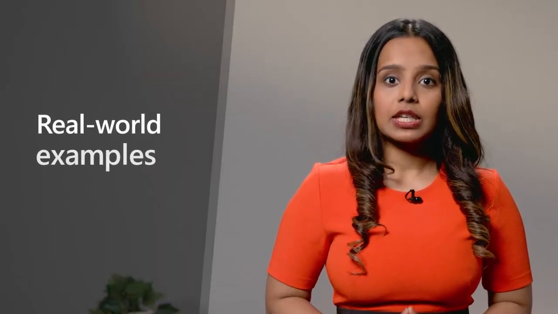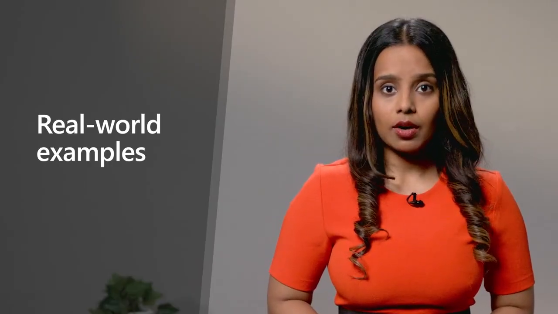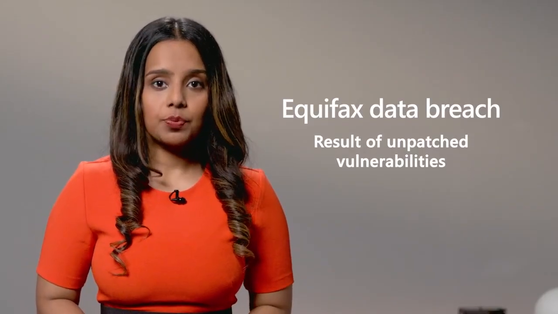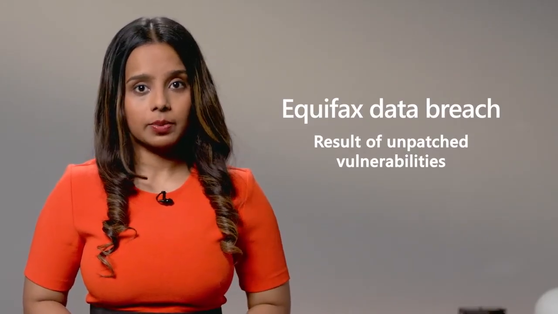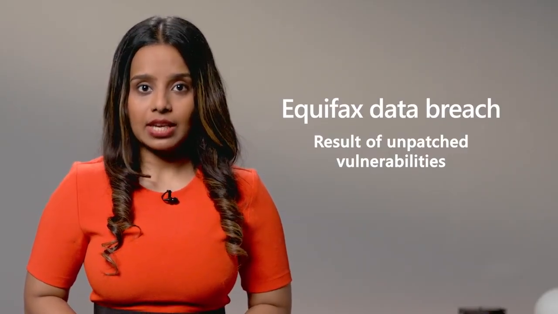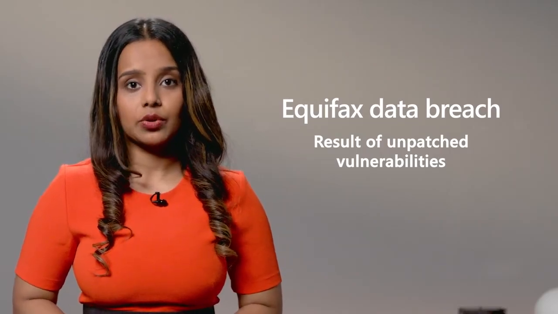Real-world examples of security breaches resulting from outdated software are a stark reminder of the importance of timely updates. High-profile incidents like the Equifax data breach have been attributed to unpatched software vulnerabilities. These incidents underscore the critical need for organizations and individuals to prioritize software updates as a key security practice.